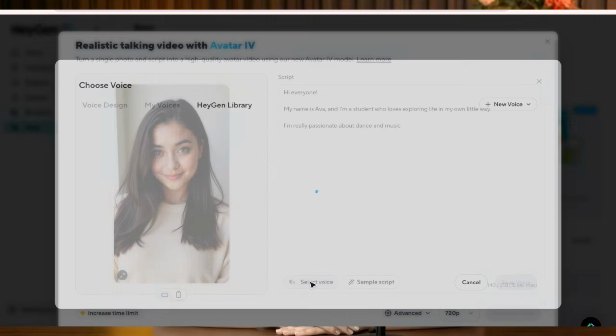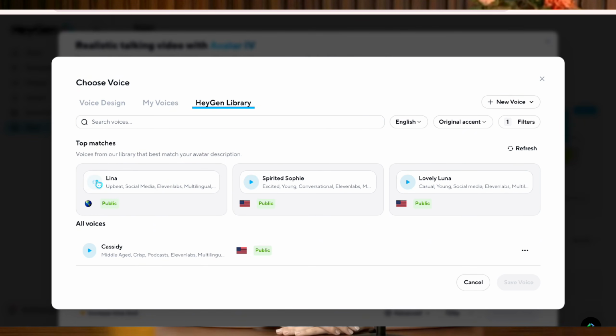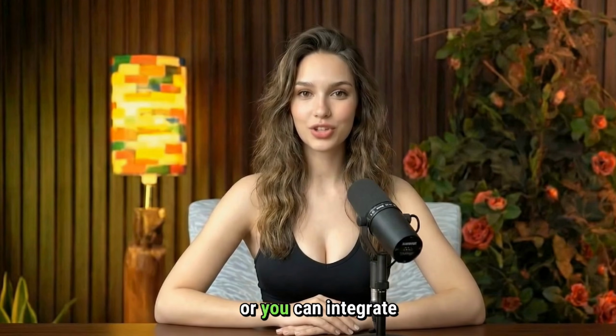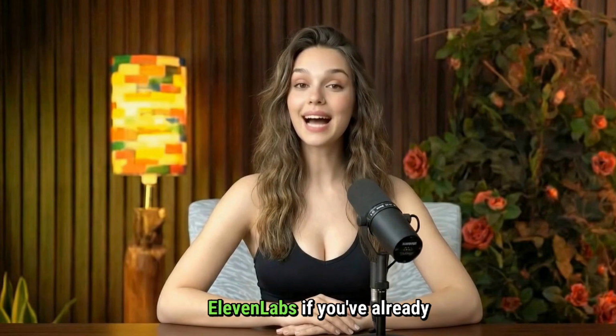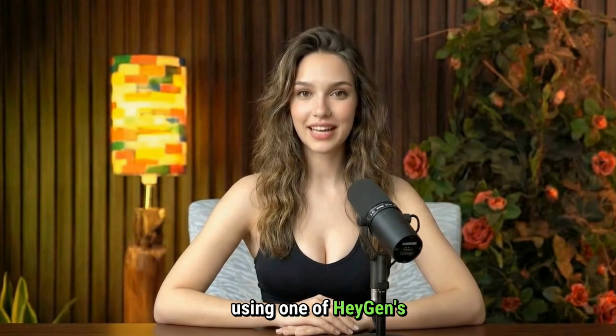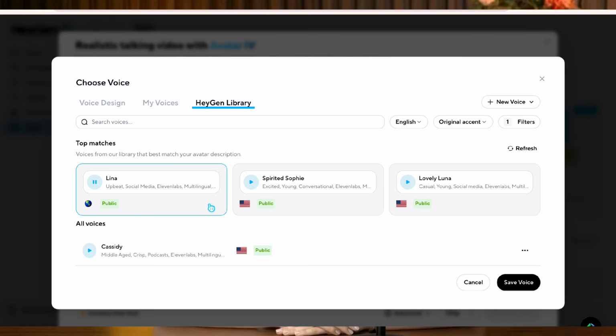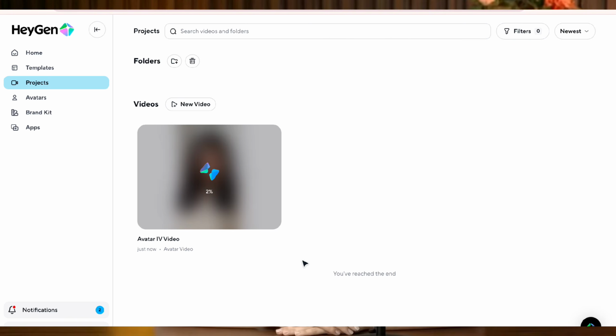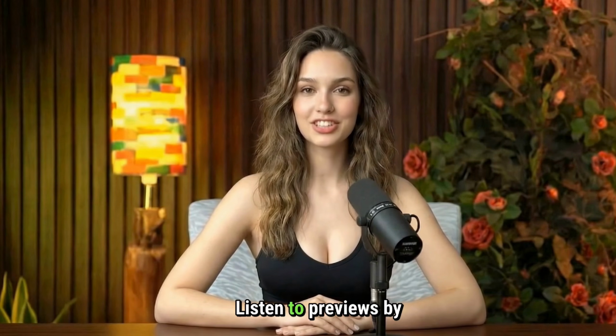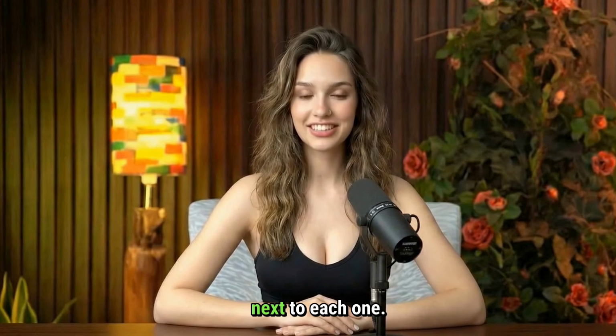Now, HeyGen gives you voice options. You can use their built-in library, which has hundreds of voices in different languages and accents, or you can integrate your own voice from 11 Labs if you've already cloned yourself there. For this example, I'm using one of HeyGen's voices. Click Select Voice, and you'll see the full catalog. Filter by language, gender, age, and tone. Listen to previews by hitting the play button next to each one.